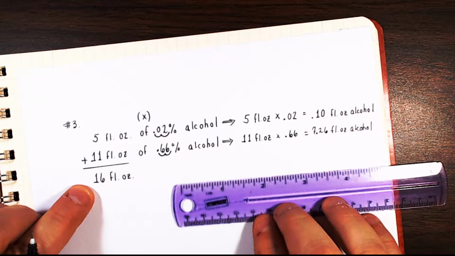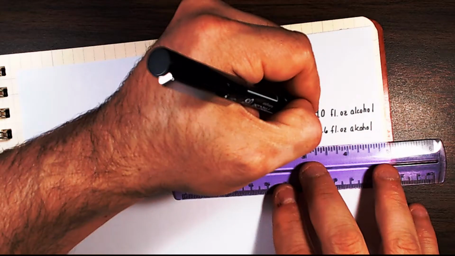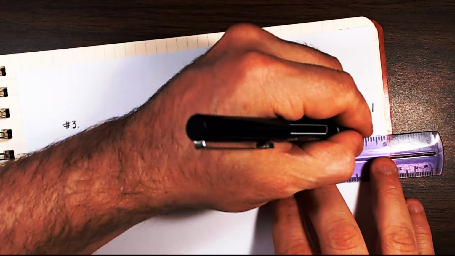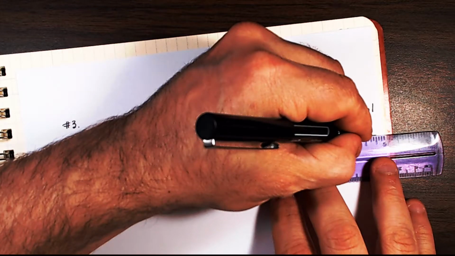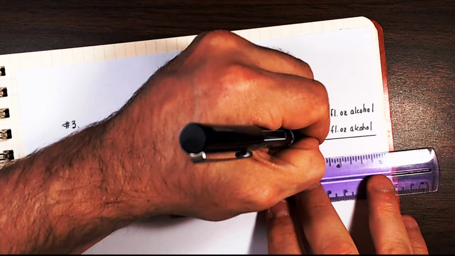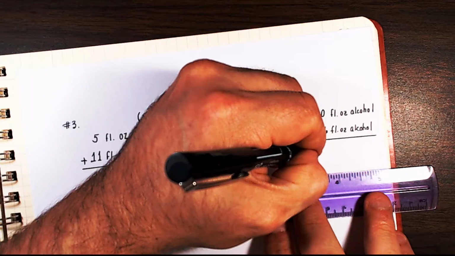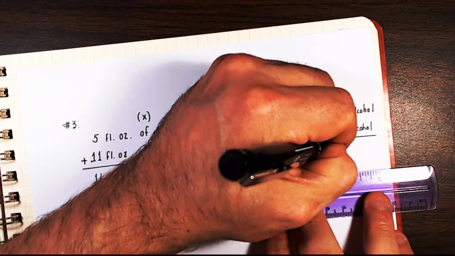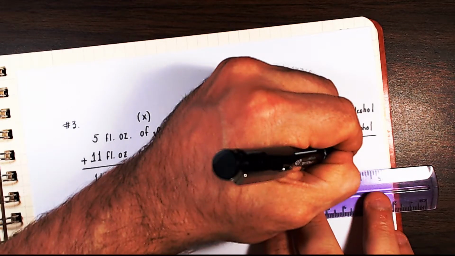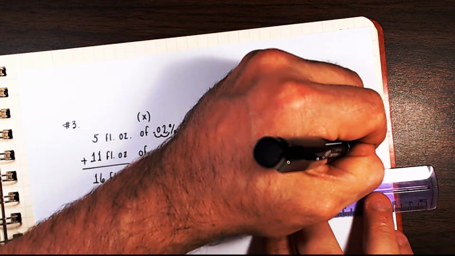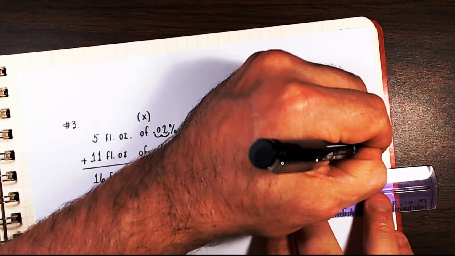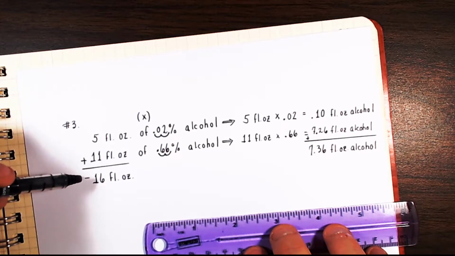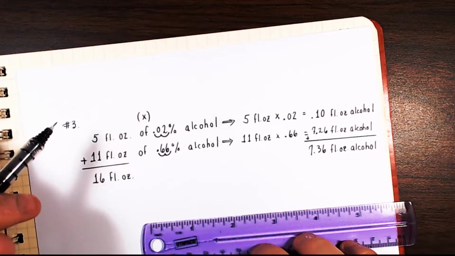So the way we do that is we add 0.10 fluid ounces of alcohol to 7.26 fluid ounces of alcohol, and we get 7.36 fluid ounces of alcohol in the 16 fluid ounces of total solution.